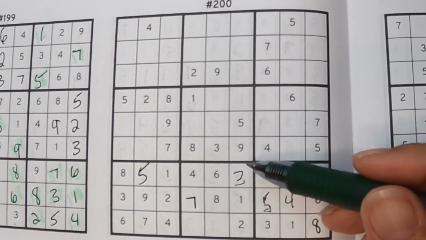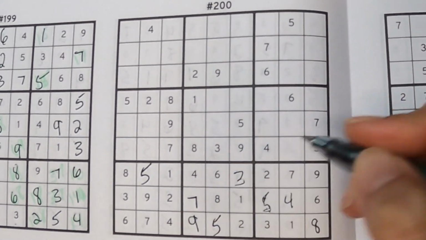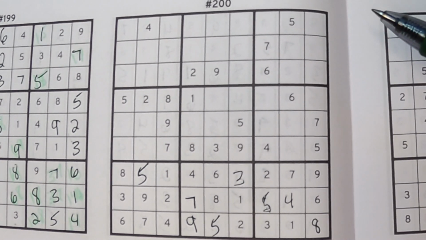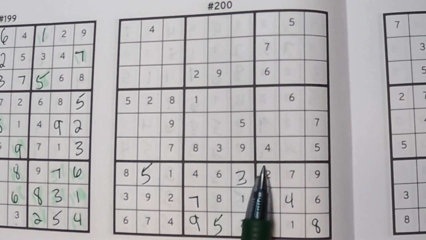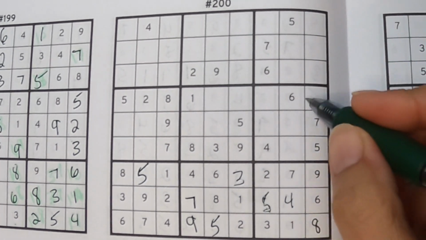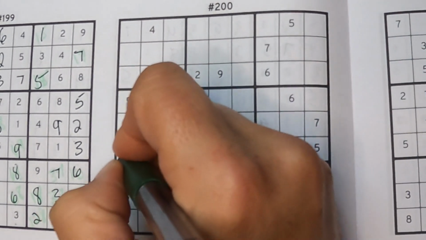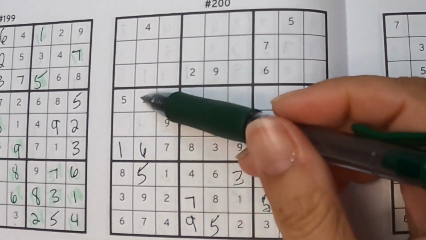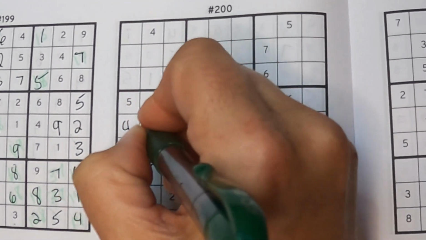For this box now, we're missing 5 and 9. We've got a 9 here, so 5, 9. If we look at this row, we're missing 1, 2, and 6. We've got 1 and 6 here, so this is our 2. 6 here, so 1, 6. For this box now, we're missing 3 and 4. We've got a 3 here, so 4, 3.